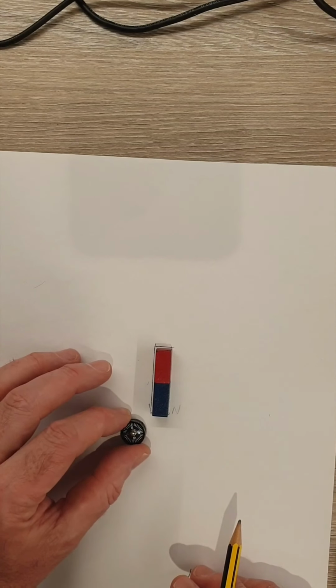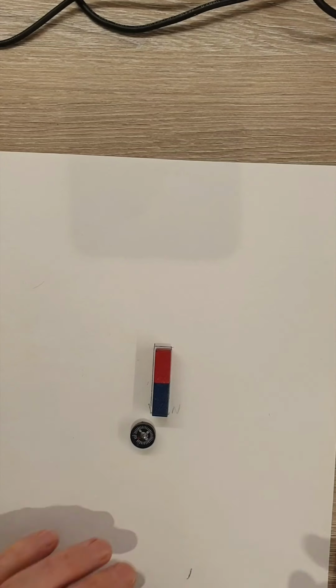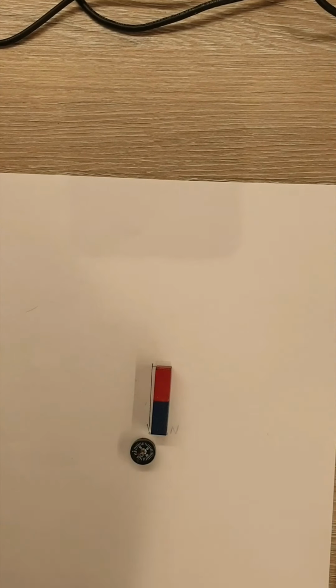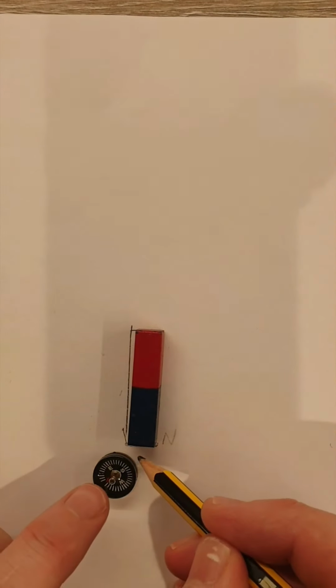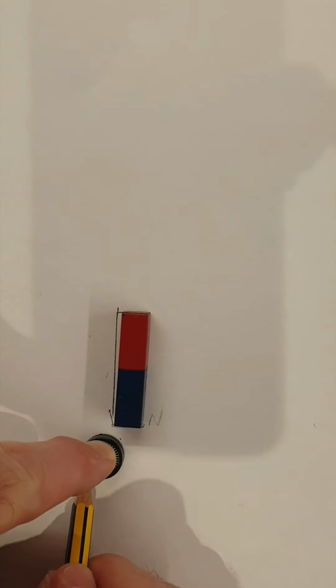And I'm going to put my compass here. And the instructions then say, once I've placed the compass near the magnet, I place a dot on either side of the arrow. So let's go a little bit closer so we can see this. So I'm going to have a dot here and a dot here.